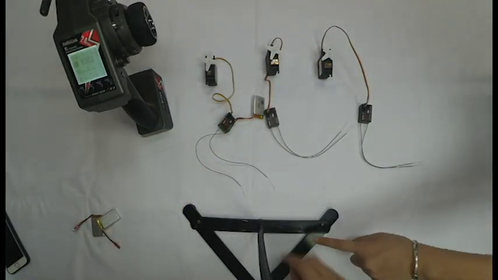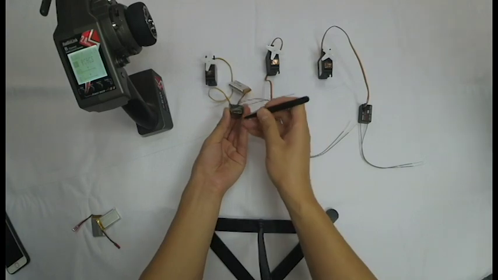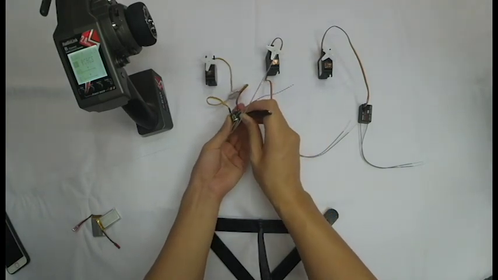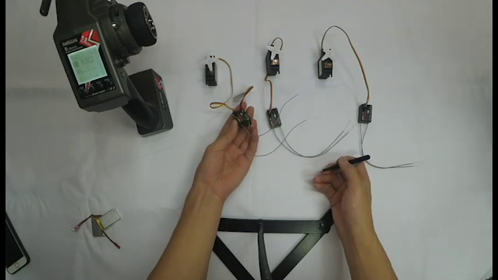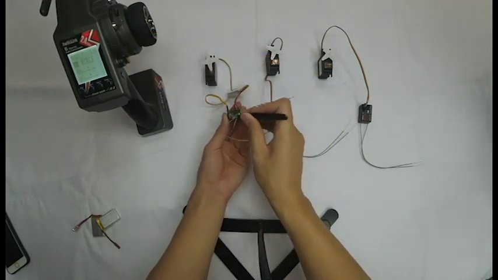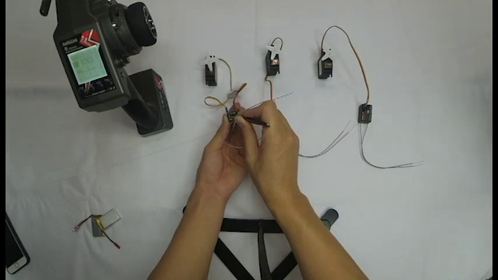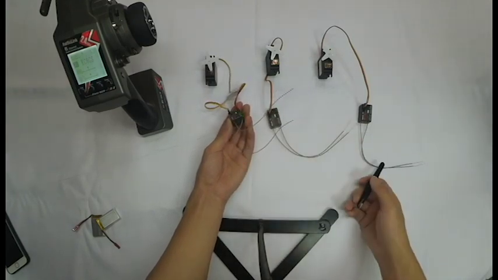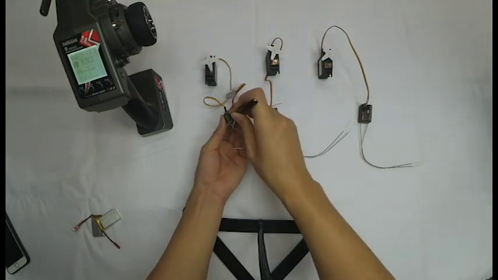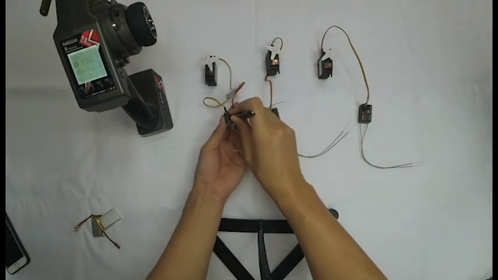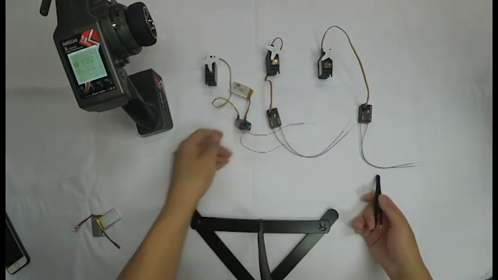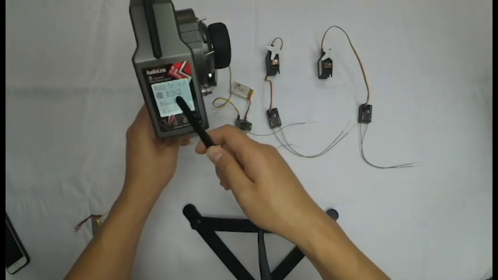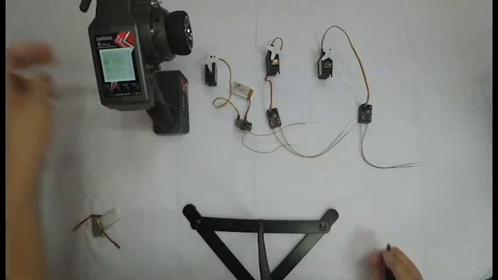And let's take the first servo on the left as number 1 ID and do the binding. Long press the ID set and release. You can see the LED starts flashing. If there's no signal tower on the homepage screen, we need to try again. When the LED on the receiver is always on and there is a signal tower on the homepage of the transmitter LCD screen, it means the binding is done.